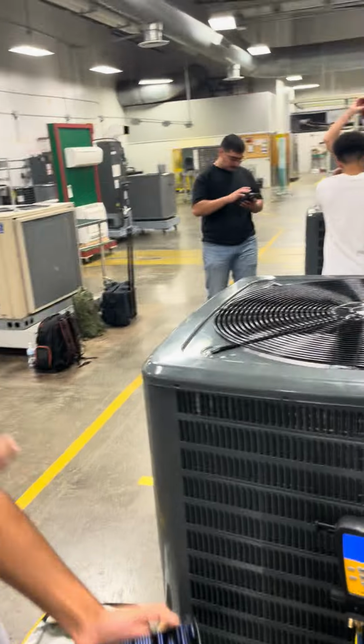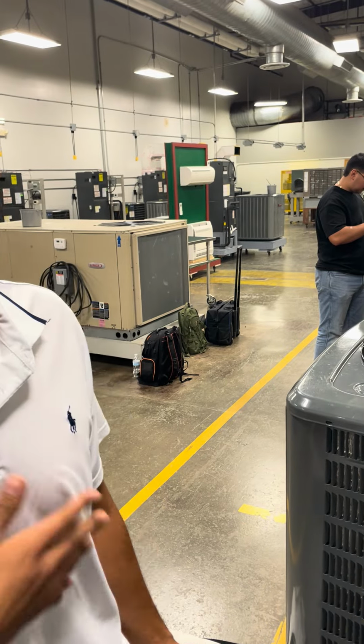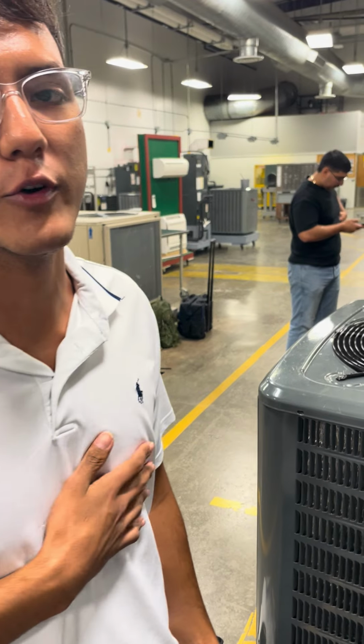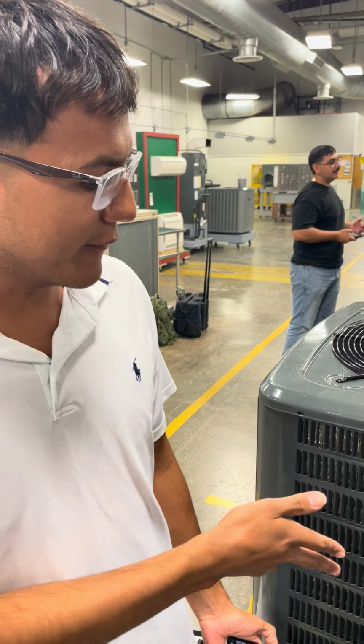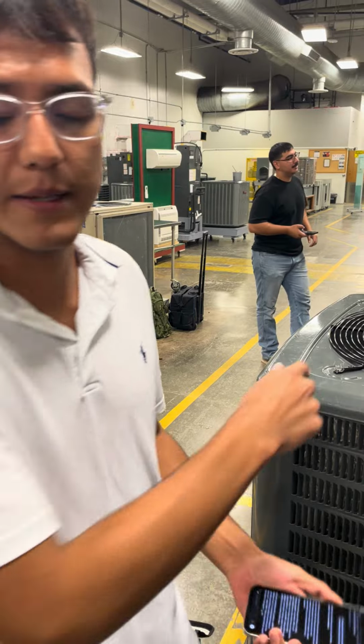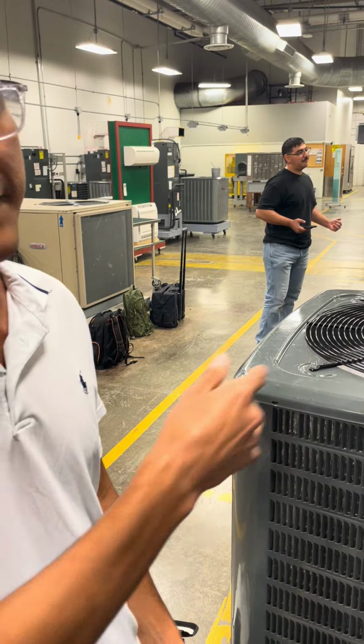For air filters, they're very crucial for the HVAC system because the HVAC system can't run without airflow. One of the first things you want to do when you're troubleshooting is check airflow before you check pressures, because the airflow is going to affect pressures, it's going to affect the inside motor running, it's going to affect the coil.